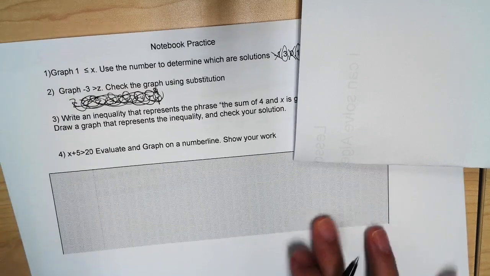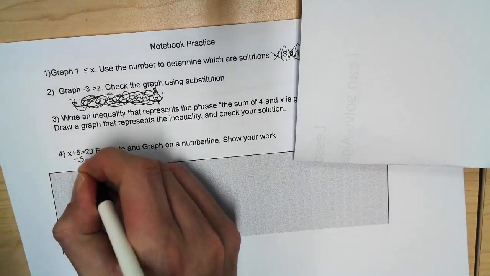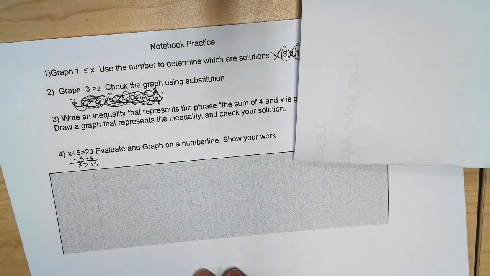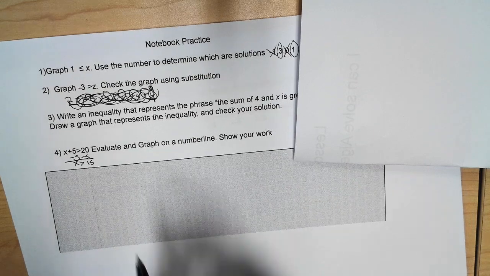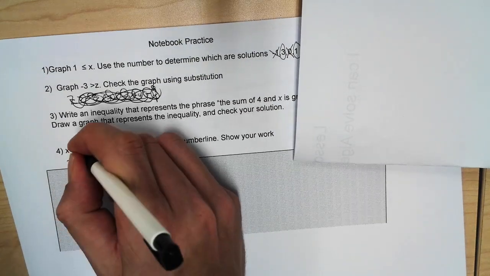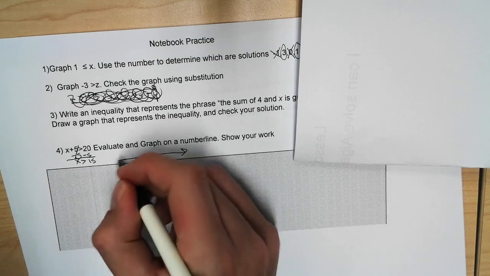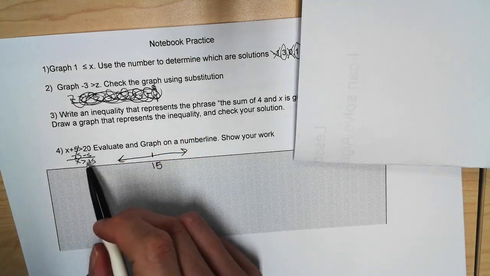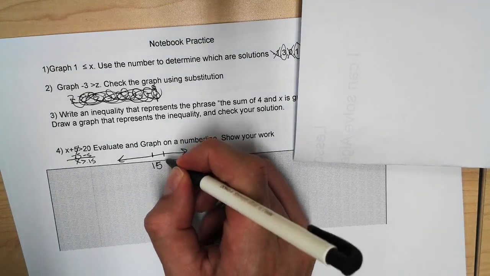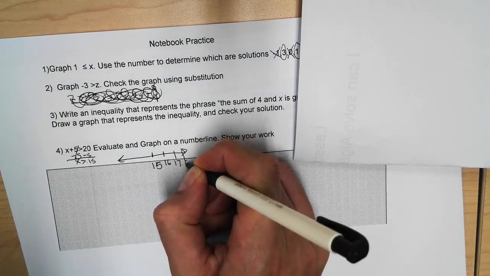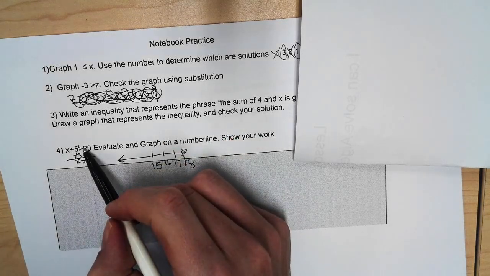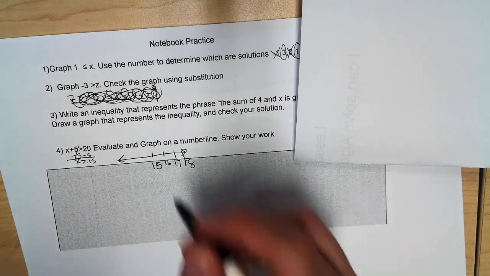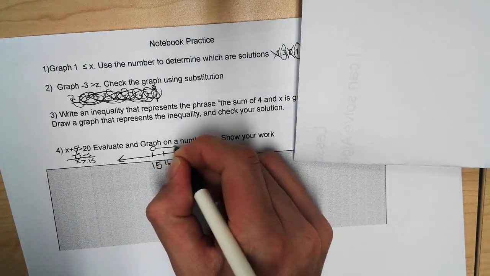Evaluating and graphing on a number line. So we'll minus 5 from both sides to get 15 is greater than x. I'm adding, so I subtract. These cancel out. Draw my number line here. I get 15 here. x is less than 15. 16, 17, and 18. Is it an open or closed circle? It's an open circle. It goes in this direction.